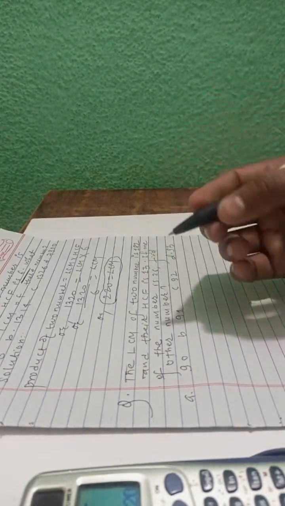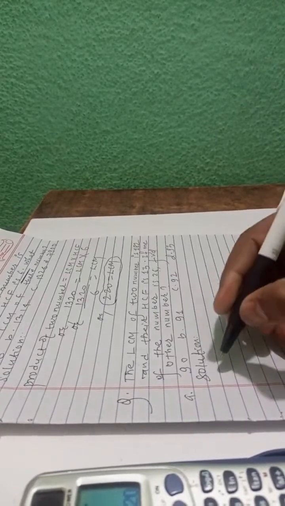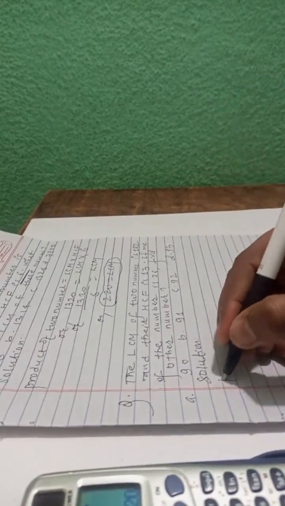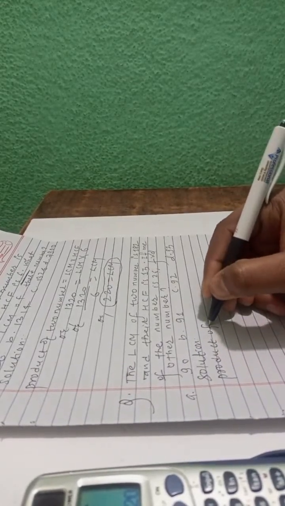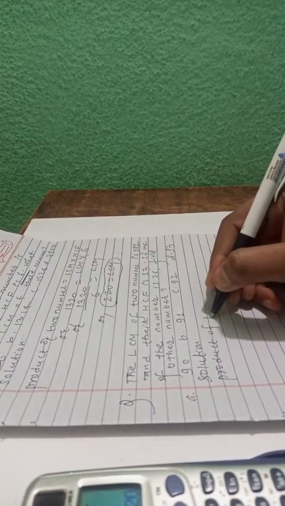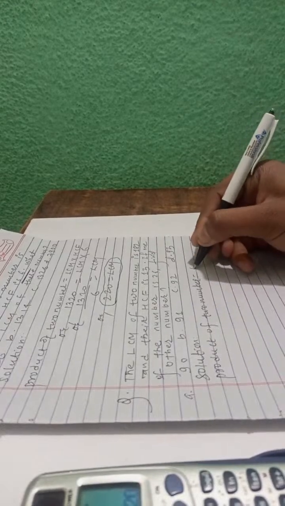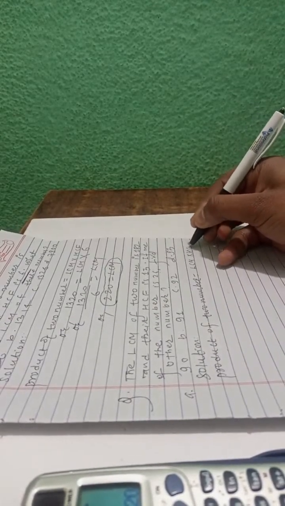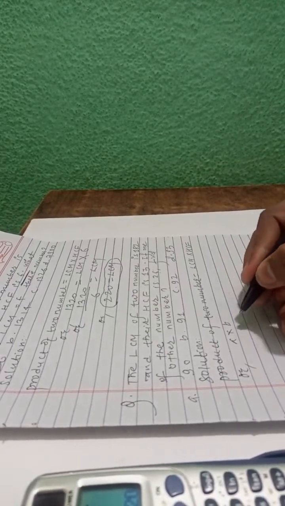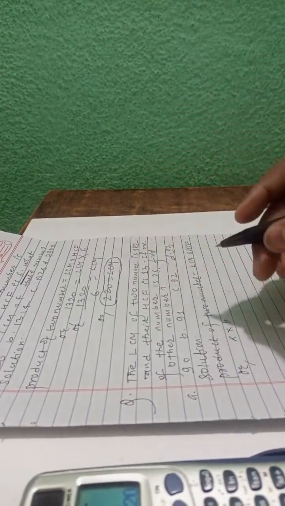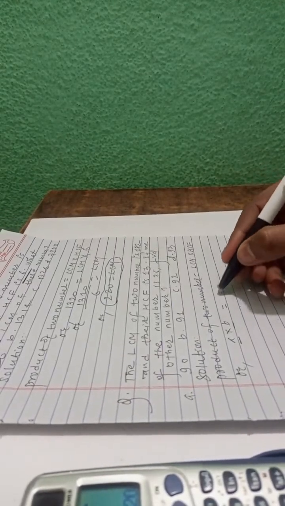Let's do the direct solution. We first have to use the product of two numbers, then the answer comes directly. That is the only formula to solve all the questions on LCM, HCF and product of two numbers. The product of two numbers is equal to LCM into HCF. If A and B are the two numbers, then A into B is LCM into HCF.